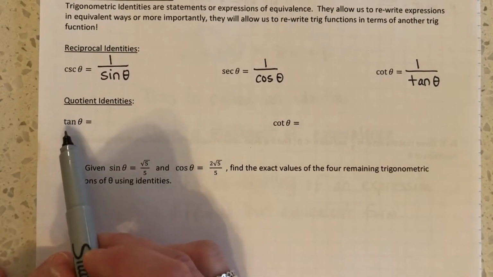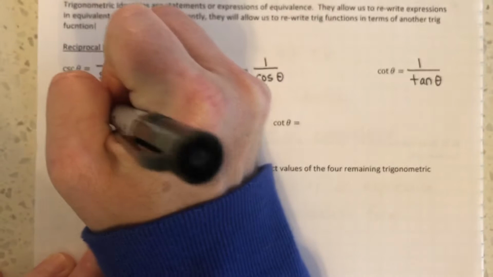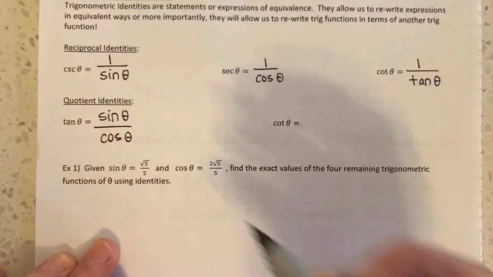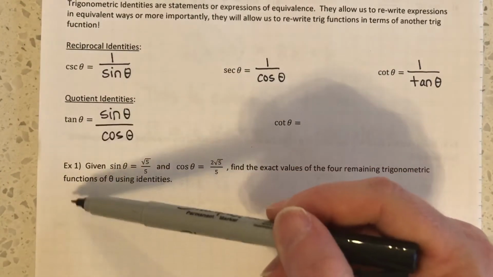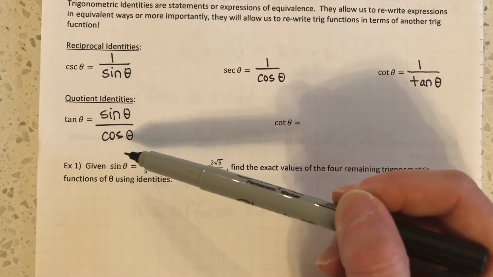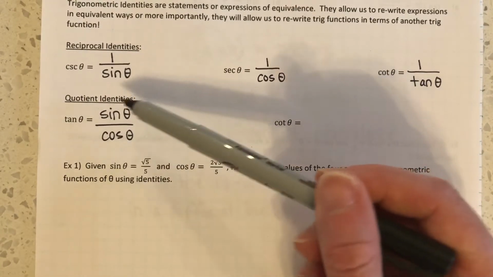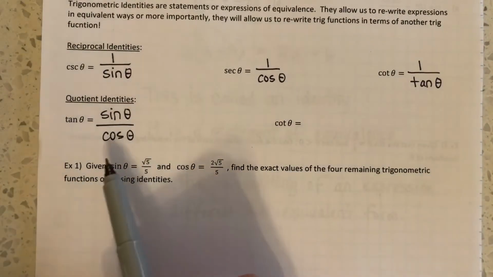So remember, tangent first started by being the sine of angle theta divided by the cosine of angle theta. So if you have tangent in a problem, you can take tangent out and introduce a sine and cosine into that problem. If you have a sine over a cosine, you can take that out and introduce a tangent. They work both ways. They are equal to each other.